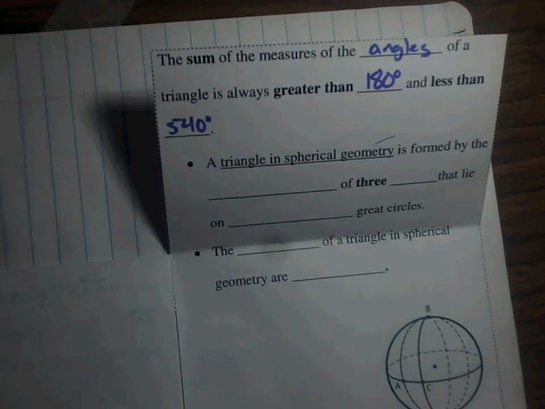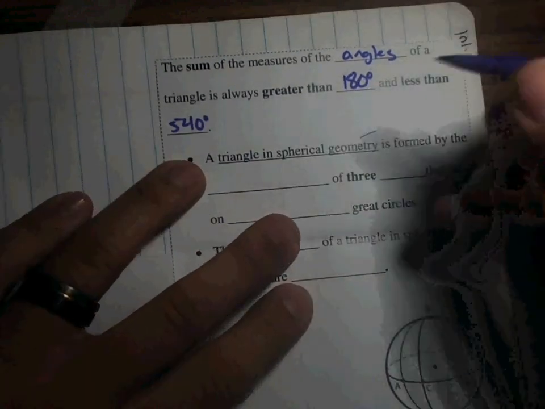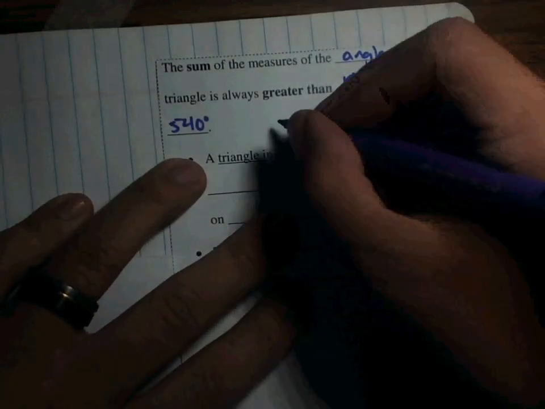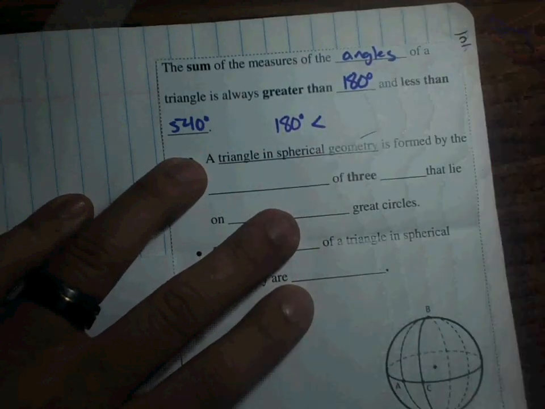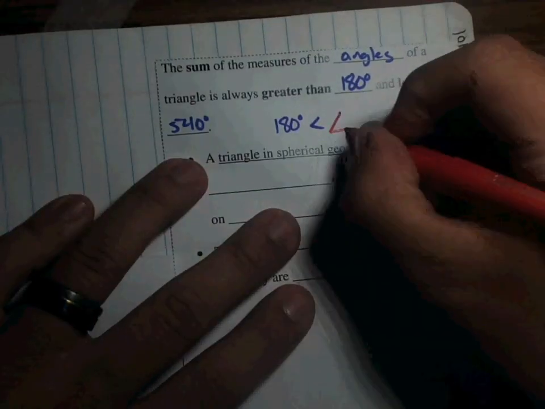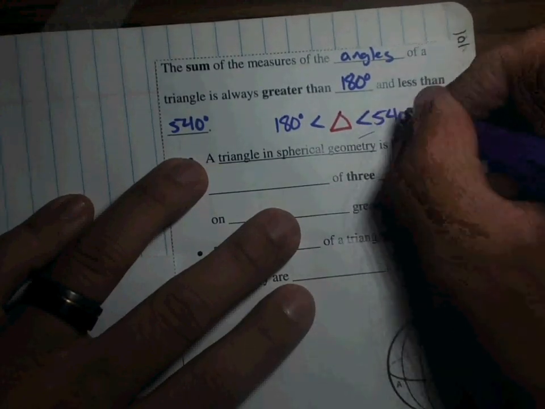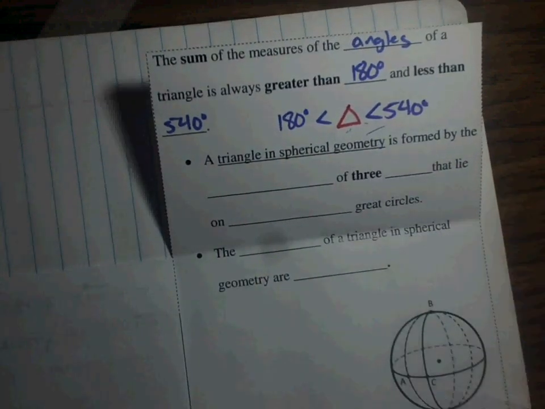So what you're looking for is the triangle itself, how much it actually is. I'm going to draw a triangle. The number to make a triangle on these things has to be between 180 and 540. The angles have to add up between those two.